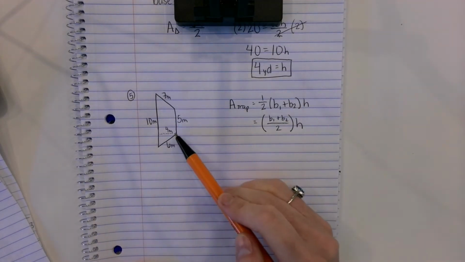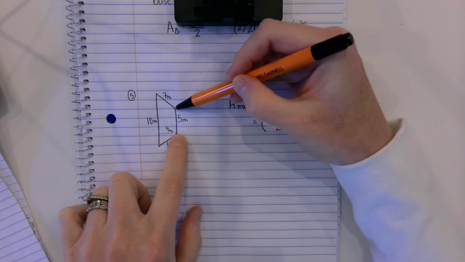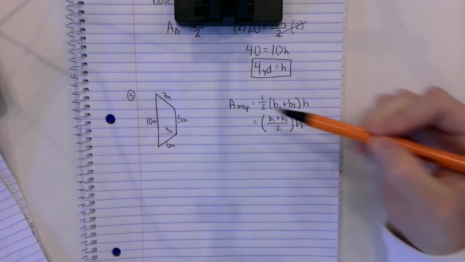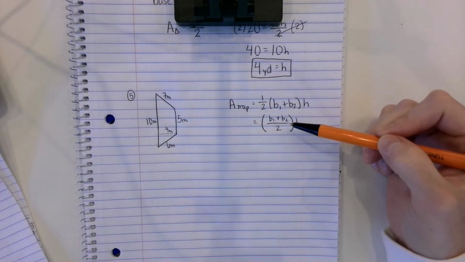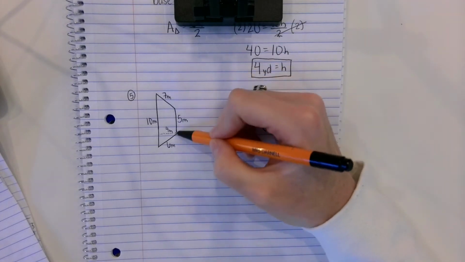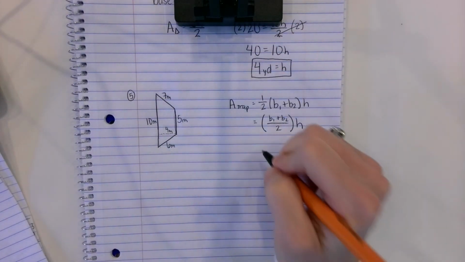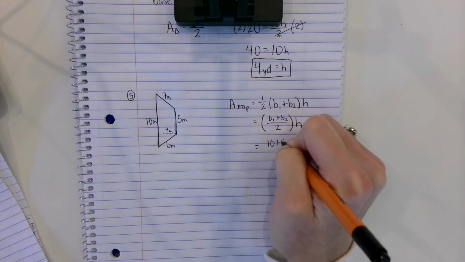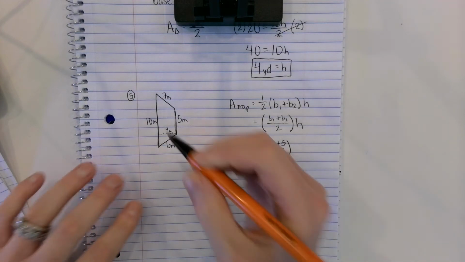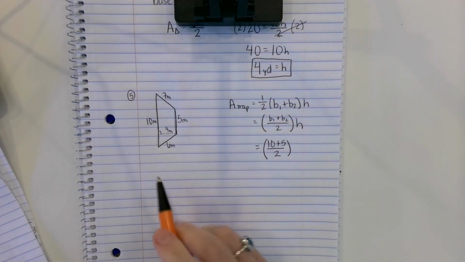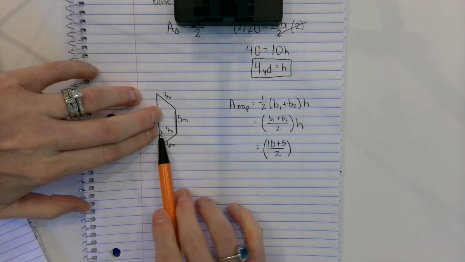6 here, does 6 have a parallel line? No, 7 is not parallel to 6. It has to be the set of parallel lines. So it doesn't, again, mean that they're on the bottom. So the 5 and the 10 are your set of parallel lines. That's your bases. So 10 plus 5 divided by 2 times your height, which is that measurement that forms that right angle, the distance between your two bases. So that's 4.